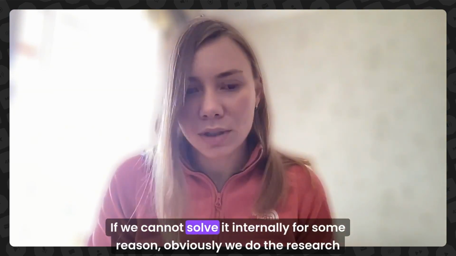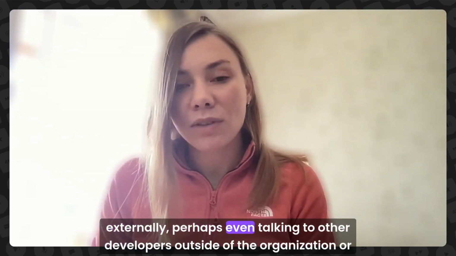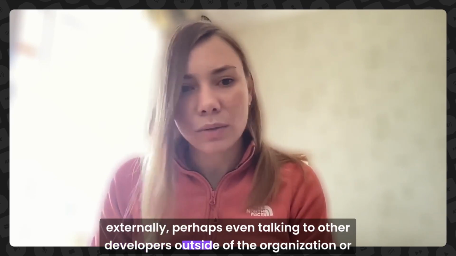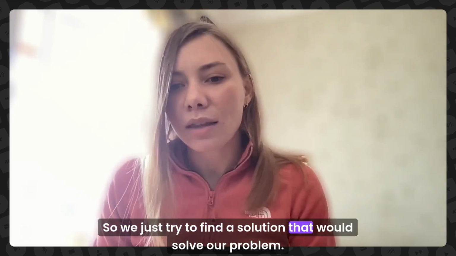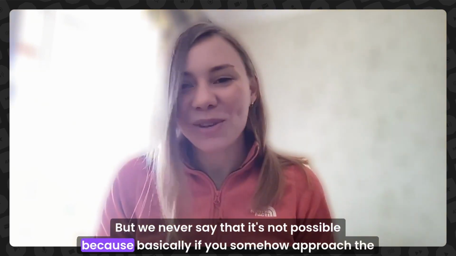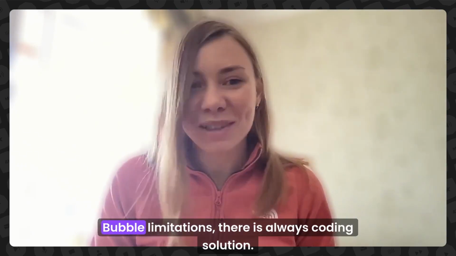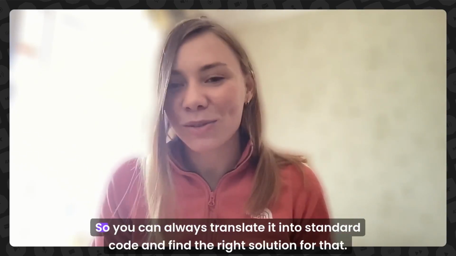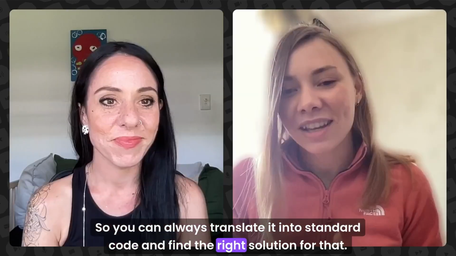If we cannot solve it internally for some reason, obviously we do the research externally, perhaps even talking to other developers outside of the organization. So we just try to find a solution that would solve our problem. But we never say that it's not possible, because if you somehow approach the Bubble limitations, there are always coding solutions. You can always translate it into standard code and find the right solution for that.